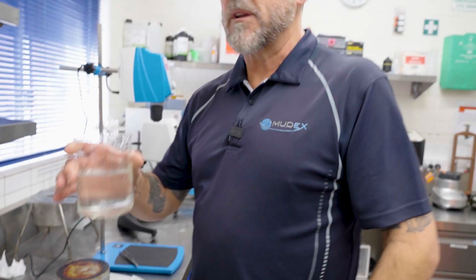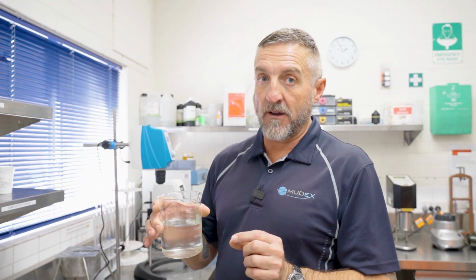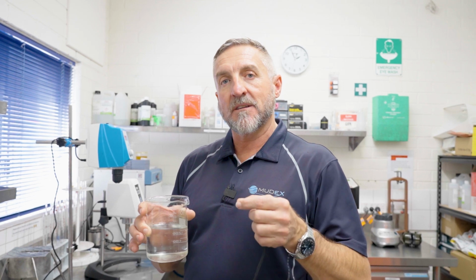We now take this fluid and put it into the Hamilton Beach mixer for 10 minutes. It's already mixed for 5. Then we check the rheology. This gives us a number that we can compare to a standard test being mixed in the Hamilton Beach mixer for 15 minutes. Same yield time. We can then work out the dispersion rate of the product.